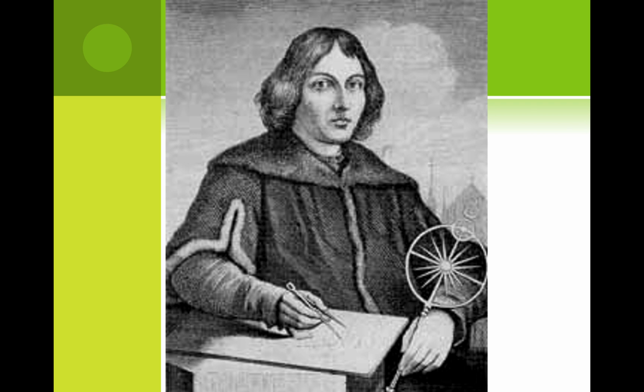Here is a picture of Copernicus, and he is holding a scepter, I guess it is, with a heliocentric model. Here's the sun, and you can see the various planets. I believe that's Earth and Earth's moon, indicating it's orbiting the sun.